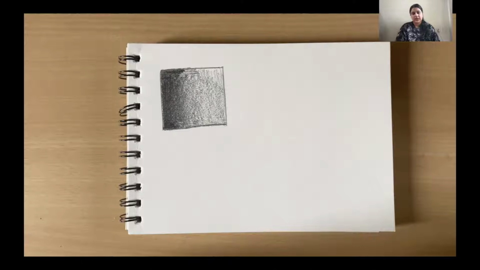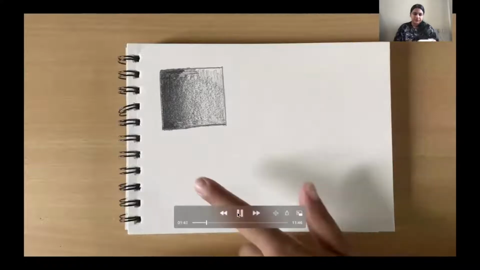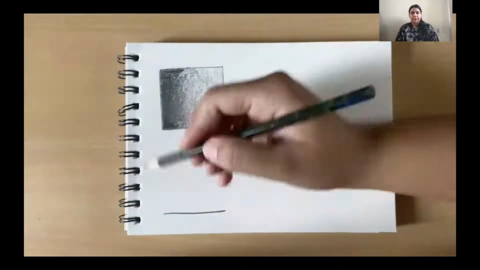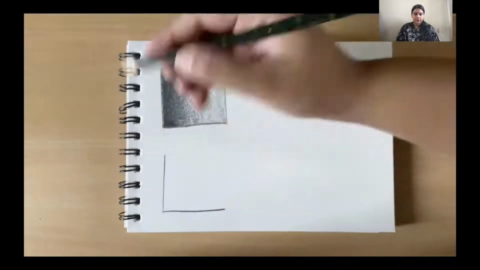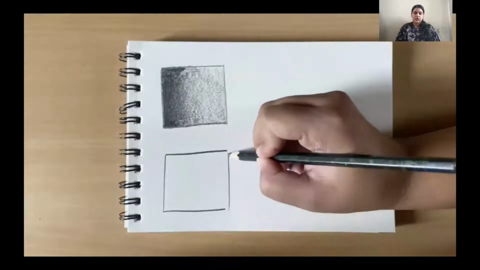The first technique that we're going to do right now with the pencil is going to be a little bit different from the second one. When you do the second one, you'll notice the difference. So let's start with the first one. Again, I want you to take a pencil and draw a box out. So draw a nice and easy box.